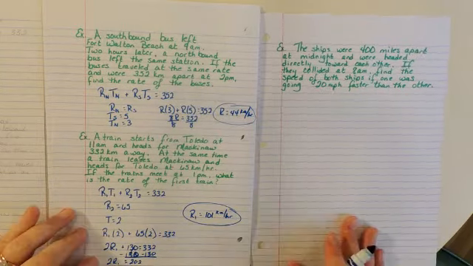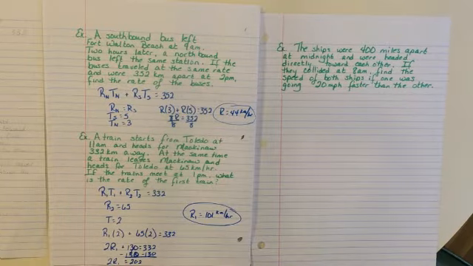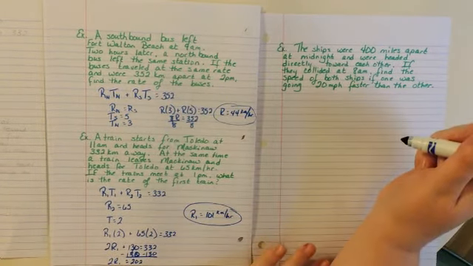Okay, let's try the next one. The ships were 400 miles apart at midnight and were headed directly towards each other. If they collided at 8 a.m., find the speed of both ships if one was going 20 miles per hour faster than the other one. Alright, so here's a happy problem.